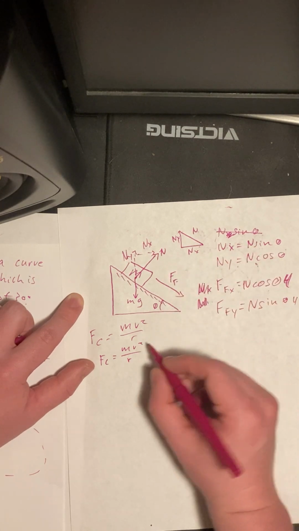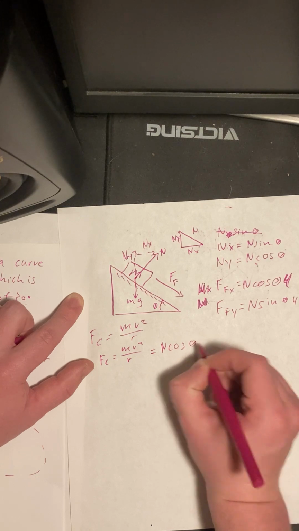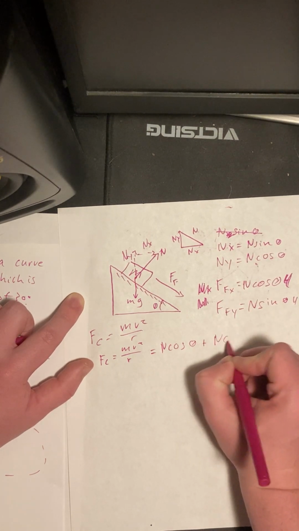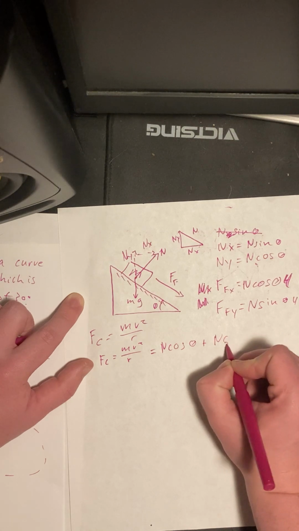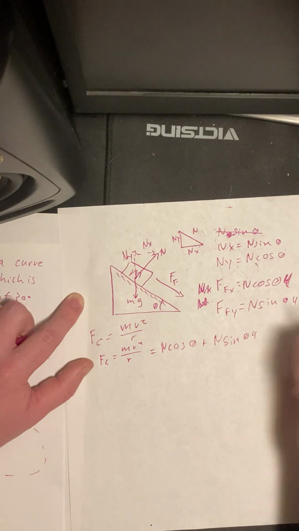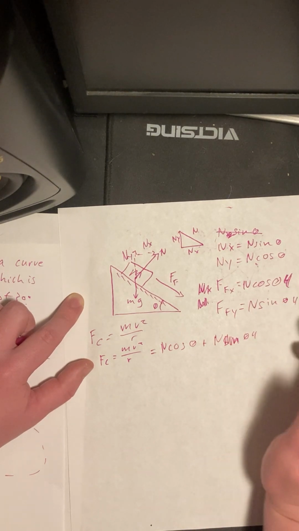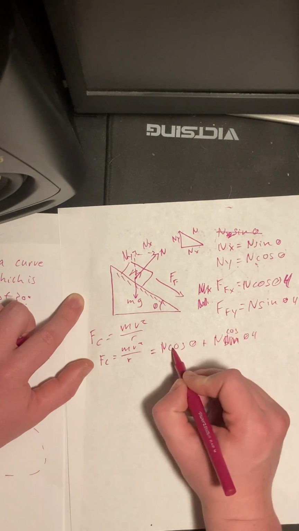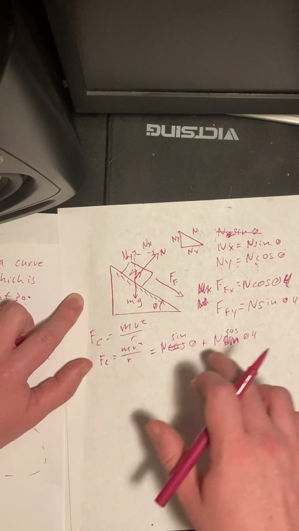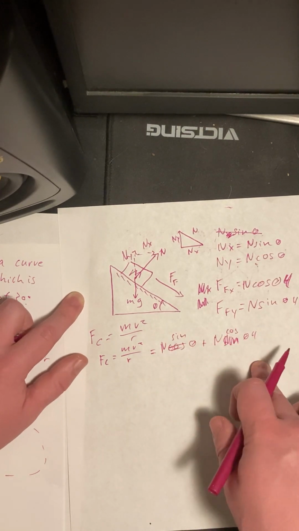So we're going to say that equals n cosine theta plus n sine theta mu. That was, hold on, I made a mistake there. Ignore that. That's n cosine theta, and this is n sine. That was my bad. So n sine theta mu and n cosine. So n sine theta plus n cosine theta mu.